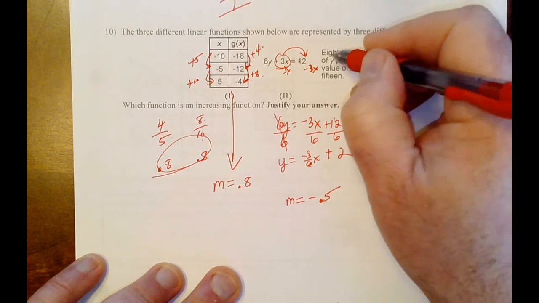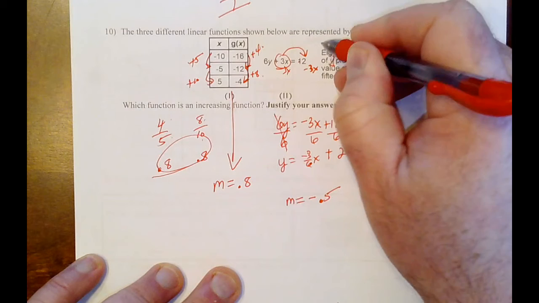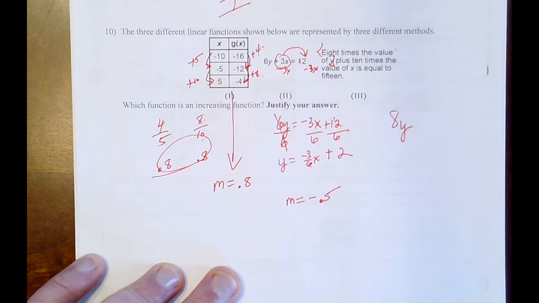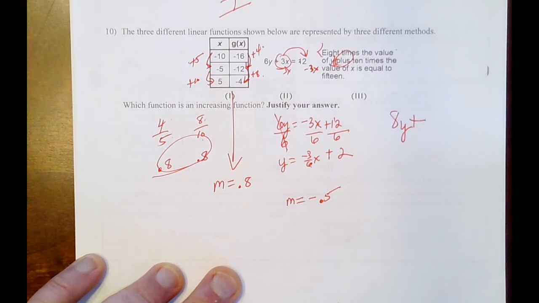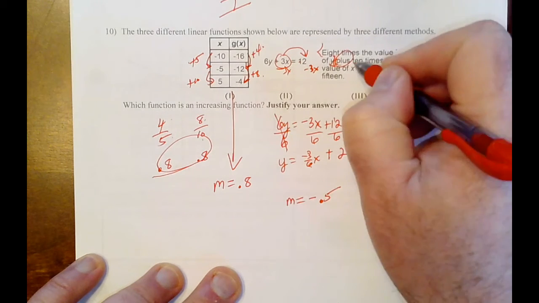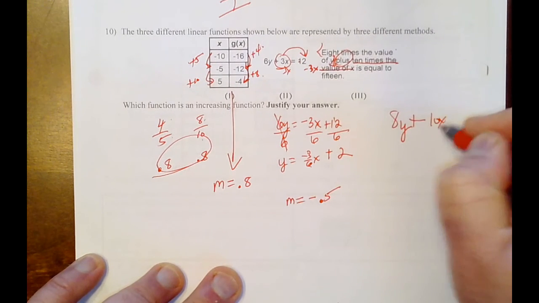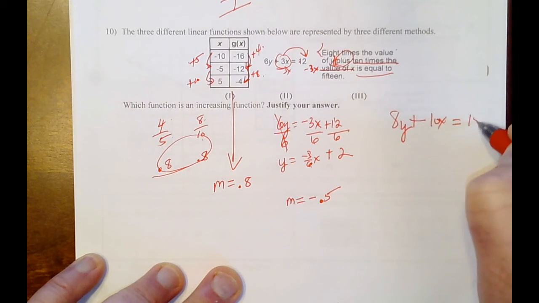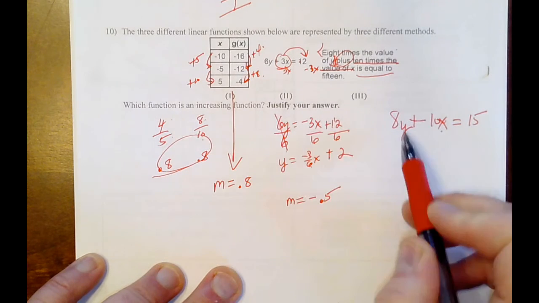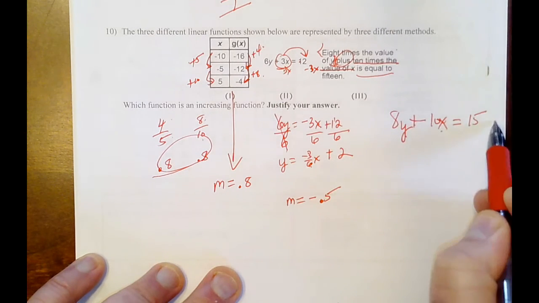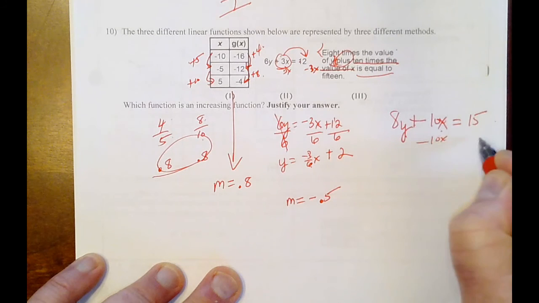Reading this, 8 times the value of y. The word plus. 10 times the value of x is equal to 15. And we have a problem just like the last piece. I need to get y by itself. So get rid of 10x and put it to the other side by subtracting 10x.